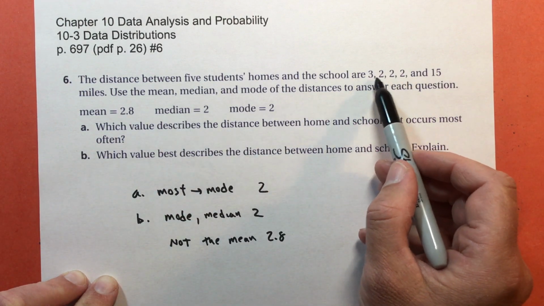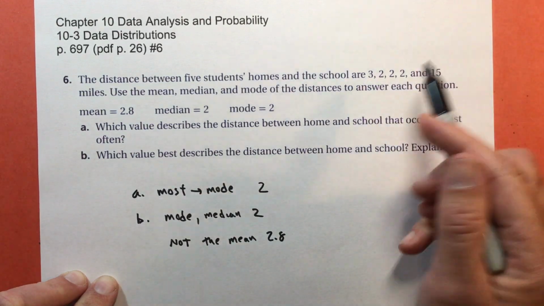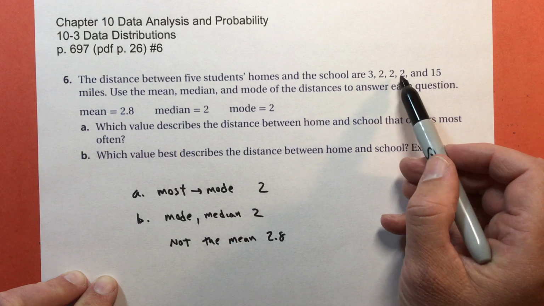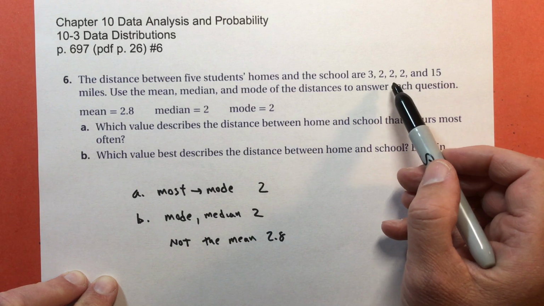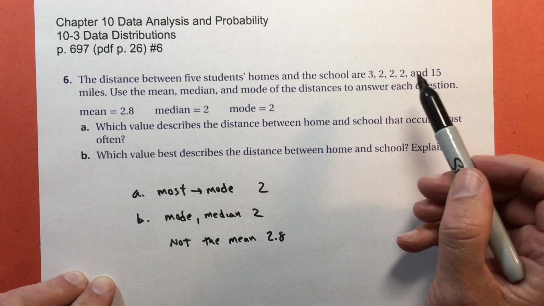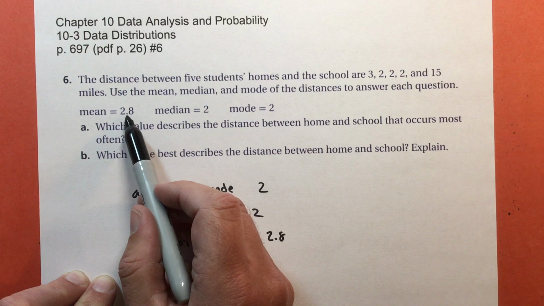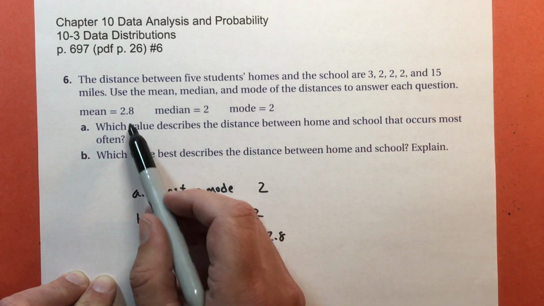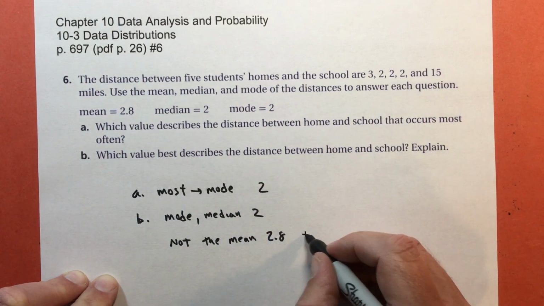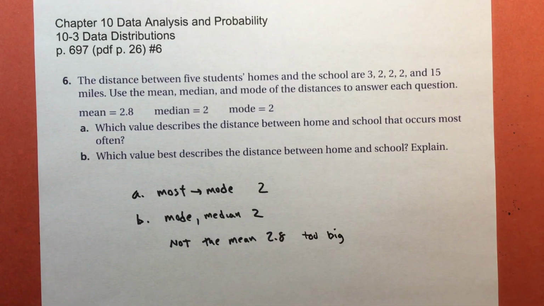I do have the 3, which is not exactly 2, so without the 15, the mean would be 9 divided by 4, which is 2.25 actually. But because the mean is pulled over more by the 15, it is too big. All right, we'll see you in the next video.